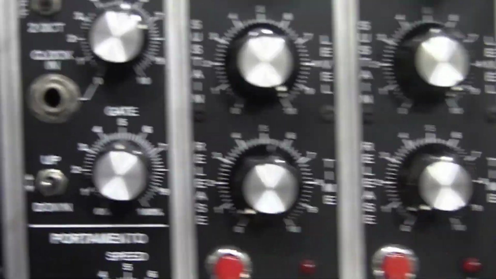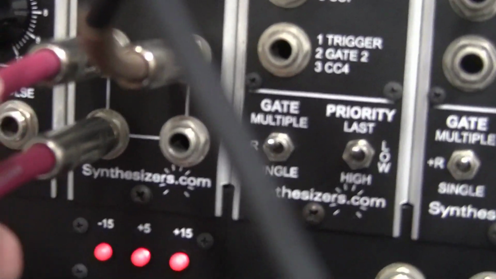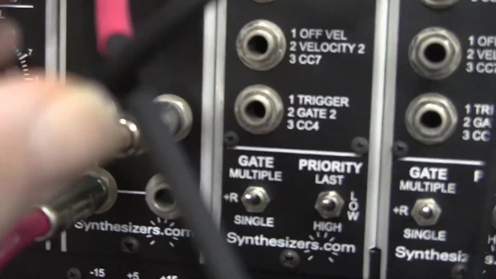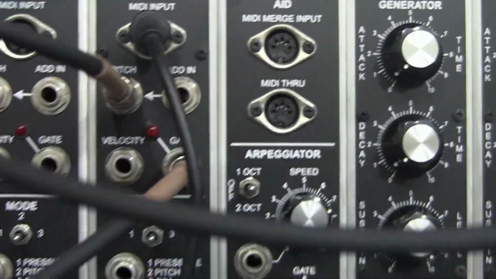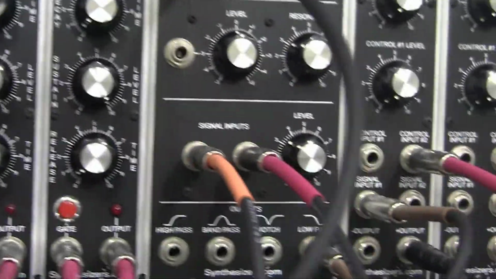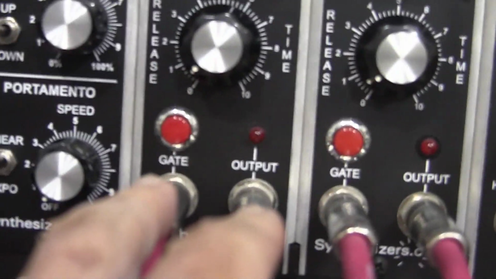Then the gate is only going 2 places down here on the multiple. As you can see, these 2 red ones coming out here, and this one here connects us to the gate. So the gate is going to our 2 envelope generators here.